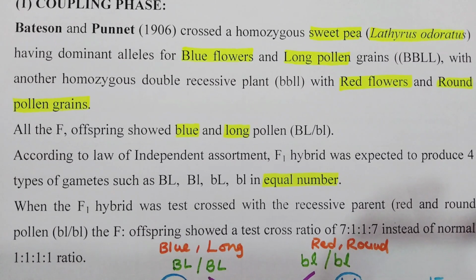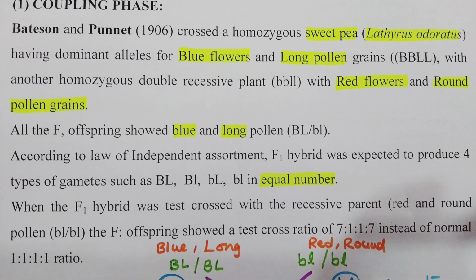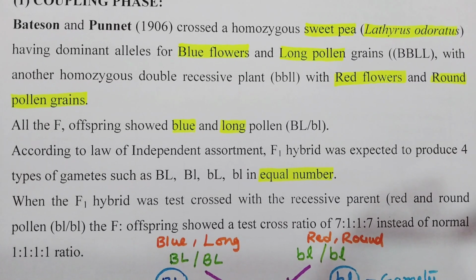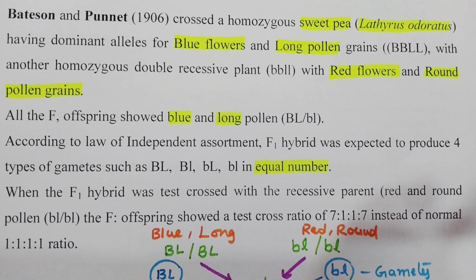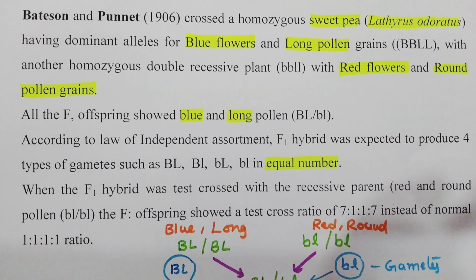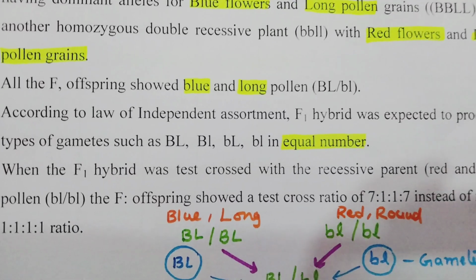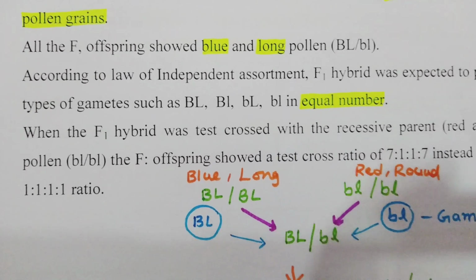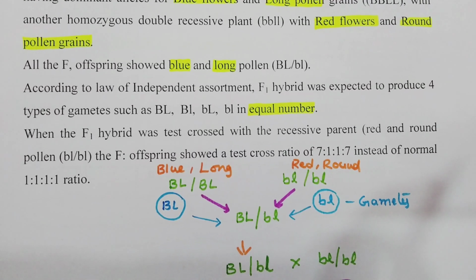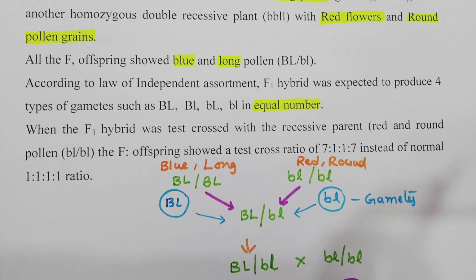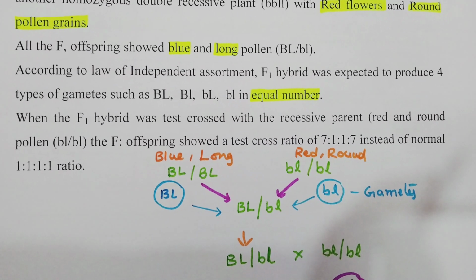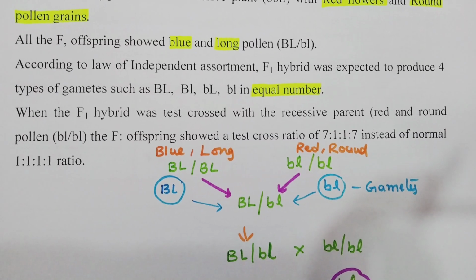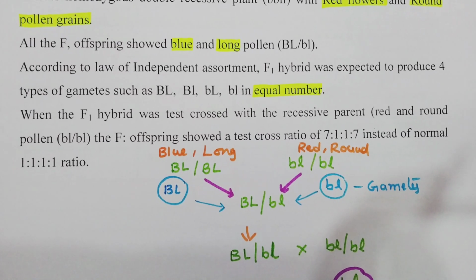They crossed a blue flower, long pollen plant with a red flower, round pollen grain plant. They got a dominant individual in the F1 offspring, that is capital B capital L, small b small l. According to the law of independent assortment, the F1 hybrid was expected to produce 4 types of gametes, in equal numbers.